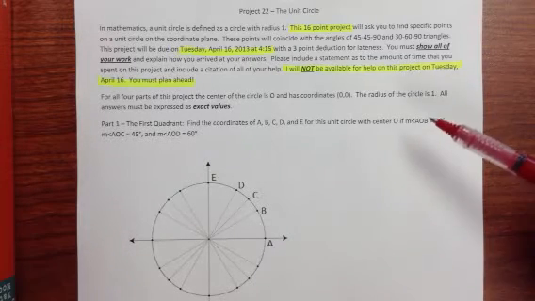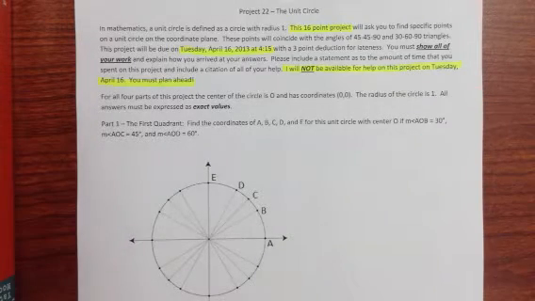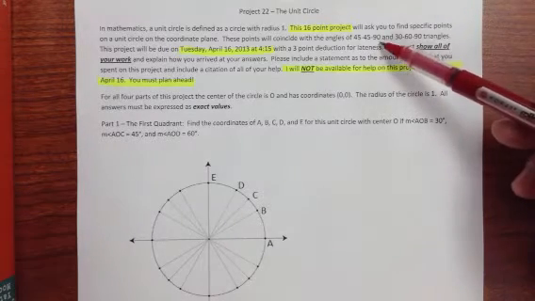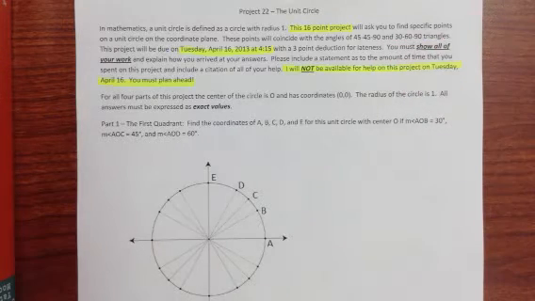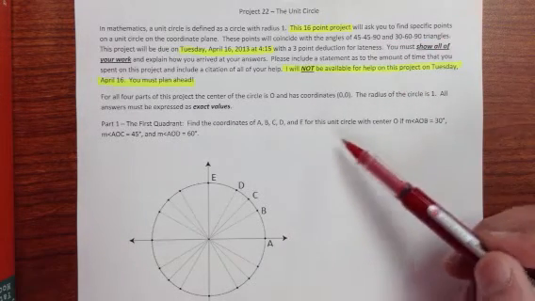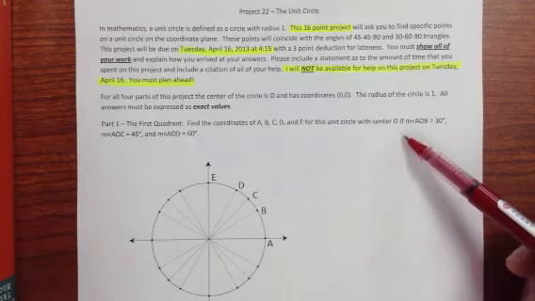Okay, so there's 4 parts to this project. All of them have to do with kind of prepping you up for pre-calculus. The question is asking you to find the coordinates of basically 16 points around a circle coinciding with 45, 45, 90, and 30, 60, 90 triangles. There'll be directions above for each part.